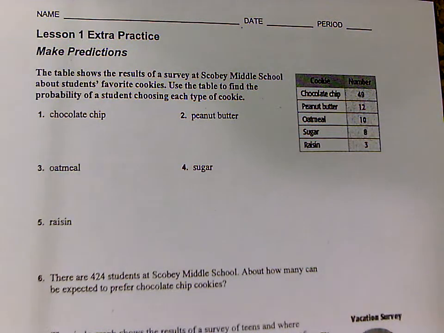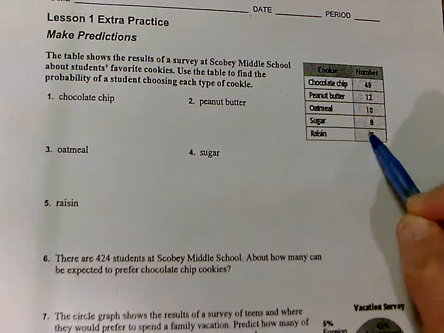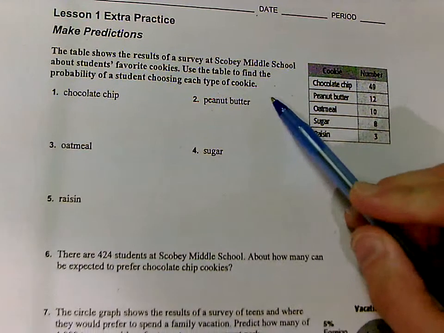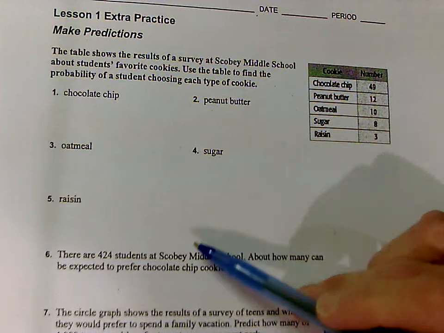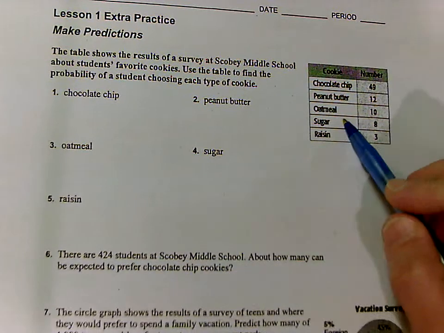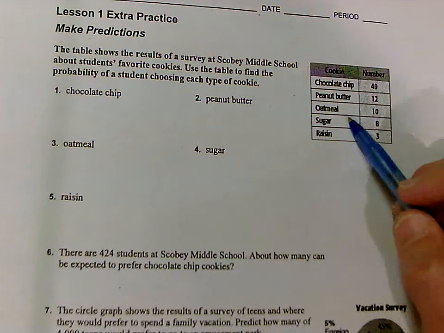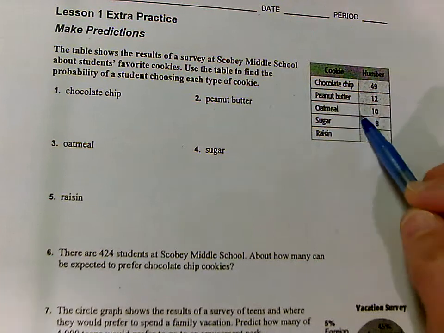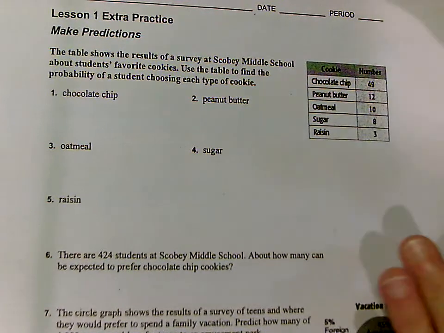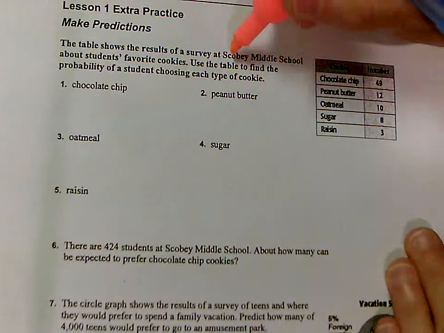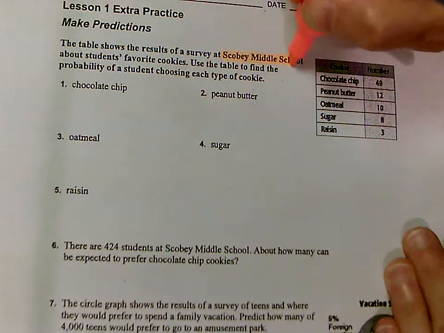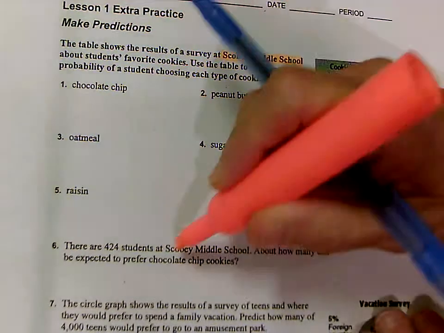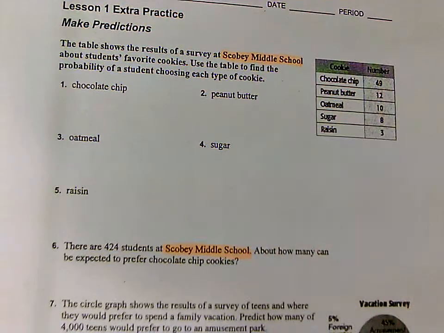So on this side right here, what I just want you to pay attention to and realize is that this table right here has to do with problems 1 through 5. And even really number 6. Number 6 also goes with this. So these first 6 problems use this table. It talks about, I don't want to say Scooby Middle School, but Scobie maybe? Okay, and it talks about it down here as well. All right, so those tie together.